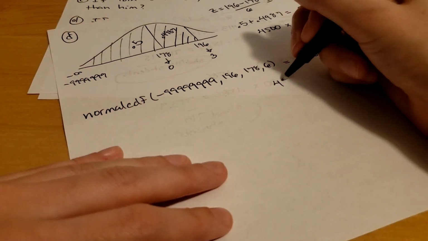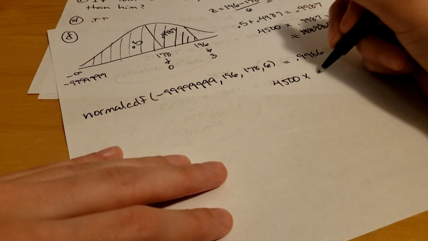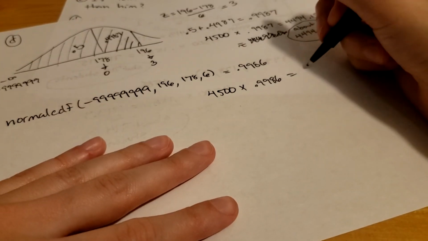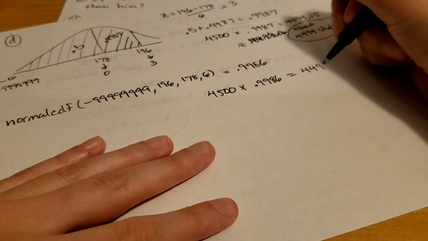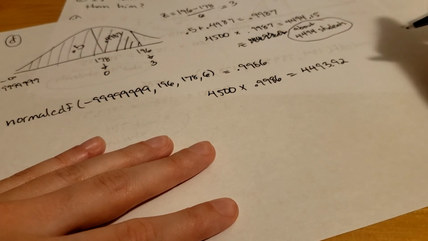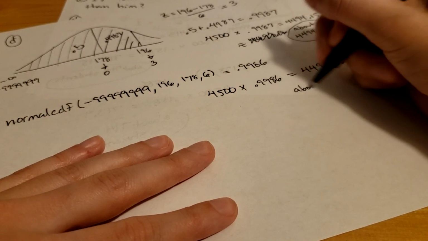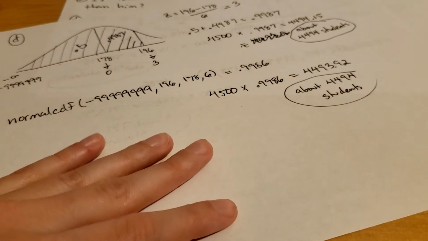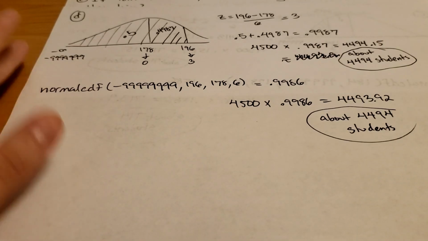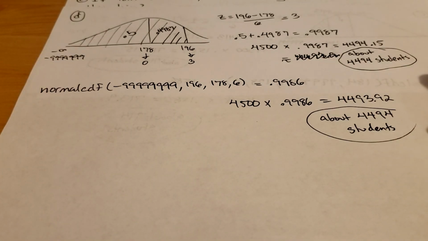Then we multiply this number by the number of students, and we end up getting 4493.92. And this will round up to 4,494, which is the same solution that we had gotten last time.